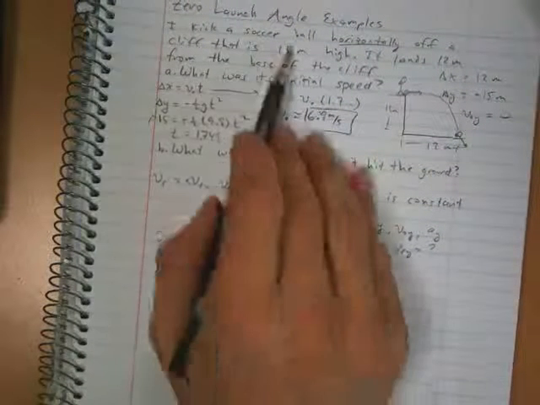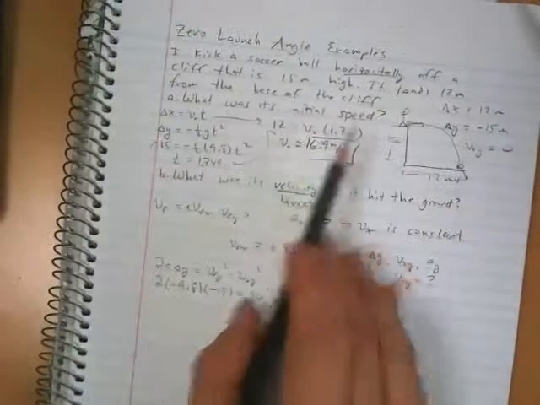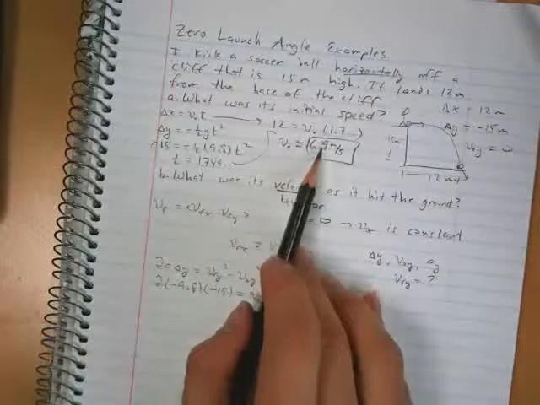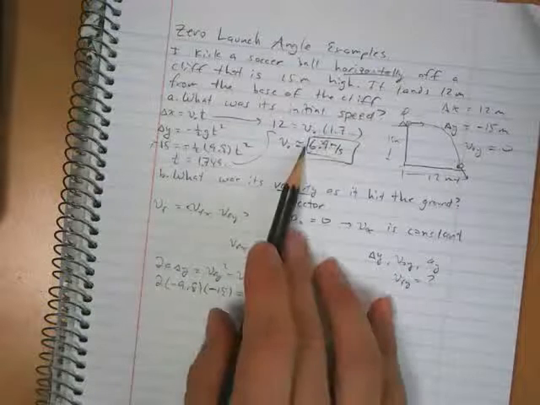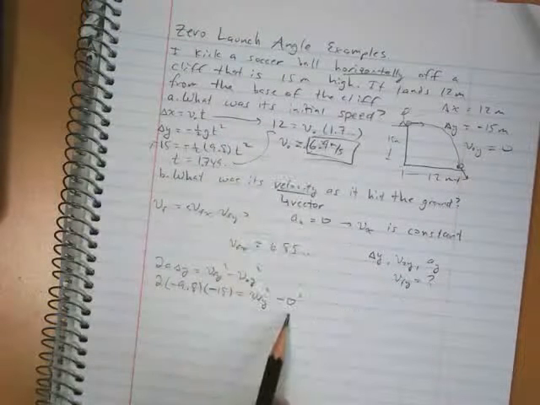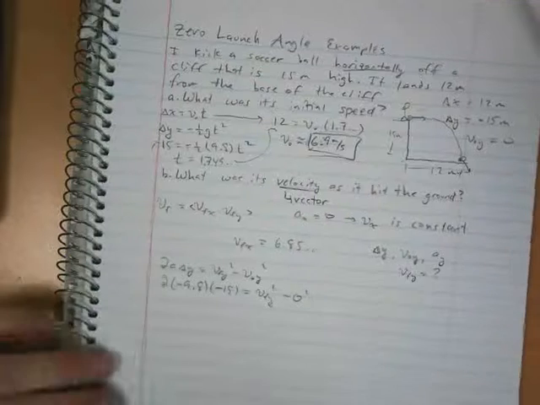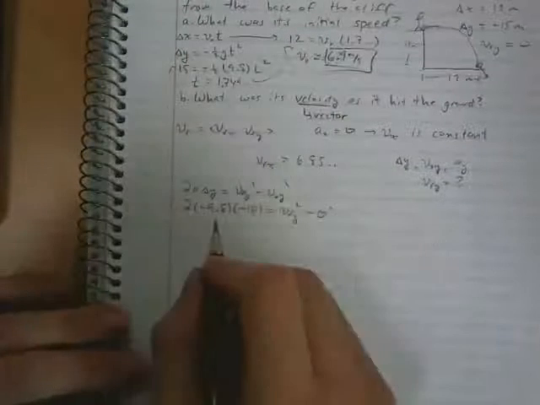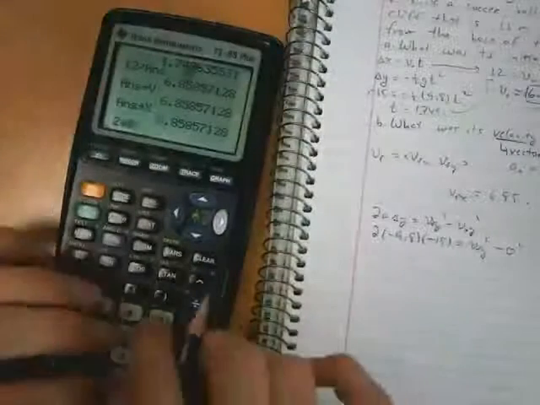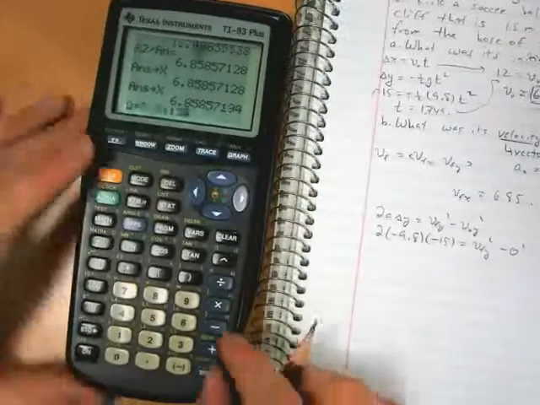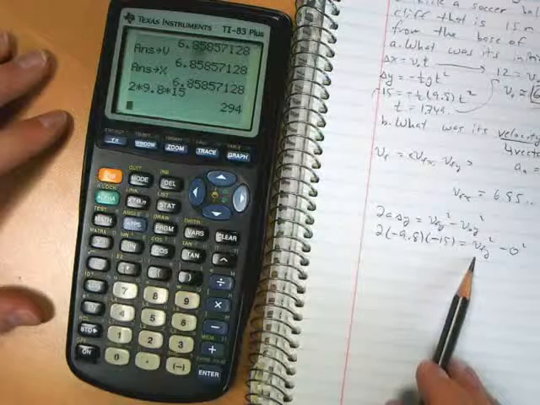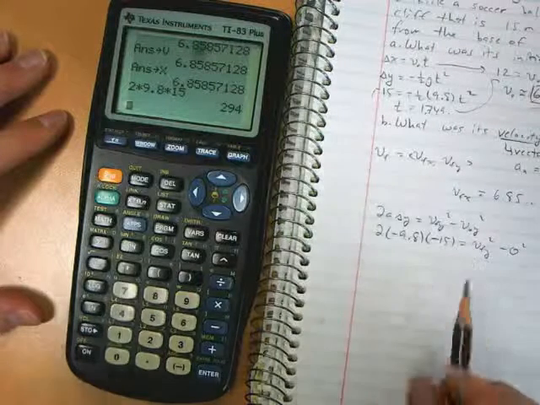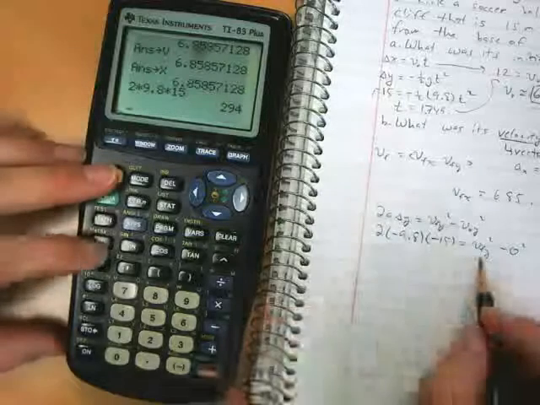What's v naught? Well, v naught is what we calculated in part A, and you might think I need to plug in 6.9, but keep in mind, this is in the x direction, this equation is in the y direction, and those need to stay separate when you're doing your calculations. So plug it in: 2 times 9.8 times 15, the negatives cancel out, 294. Common mistake, forgetting to square root.